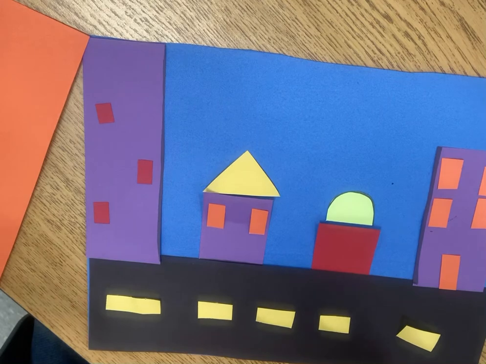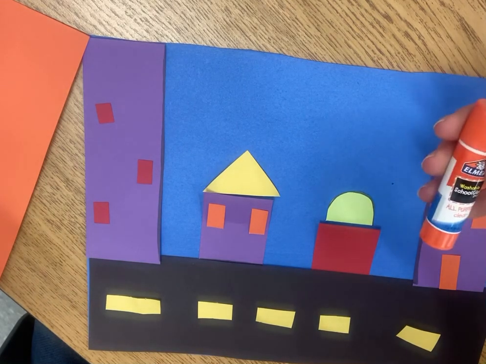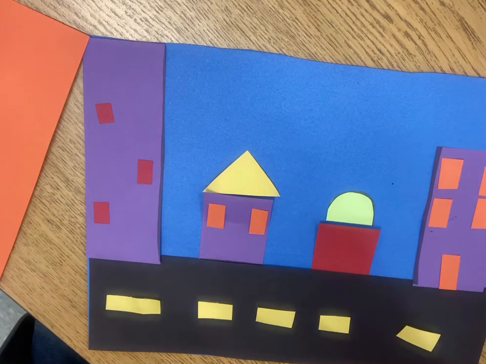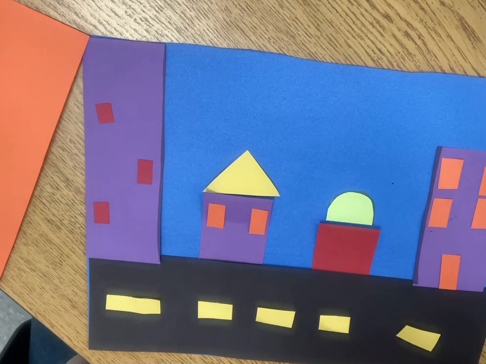When you're all done cutting your shapes, don't forget to glue them down. You can use Runny Elmer's glue, or I have stick glue here. And then, of course, don't forget to take a picture and post a Padlet with your first and last name and classroom teacher.